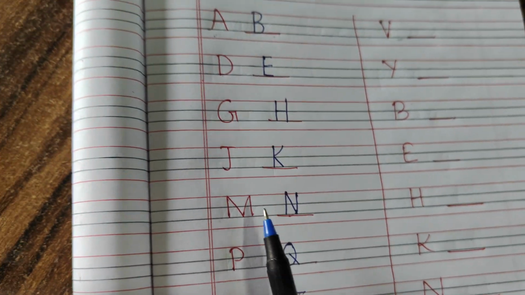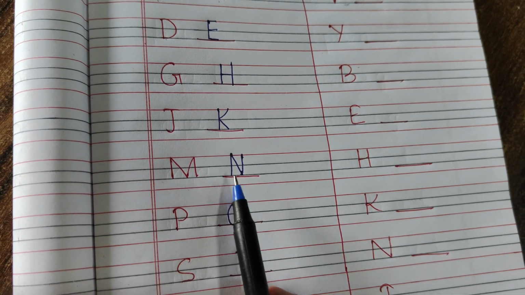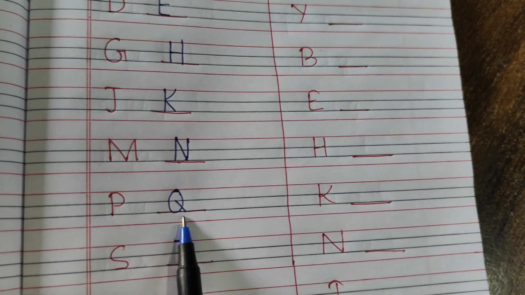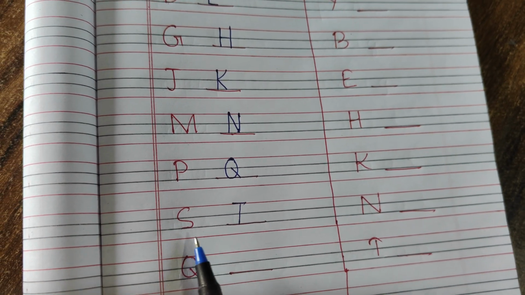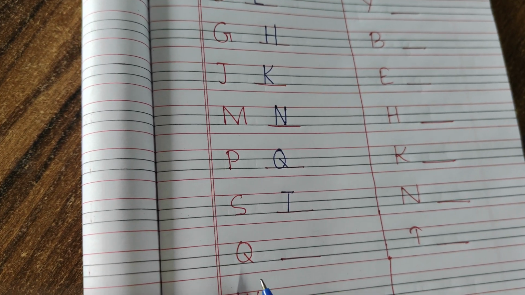K. Now what is this? M. After M comes N. What is this? P. What is the after of P? Q. After of P is Q. What is this? S. After of S is T. Now what is this? Q.